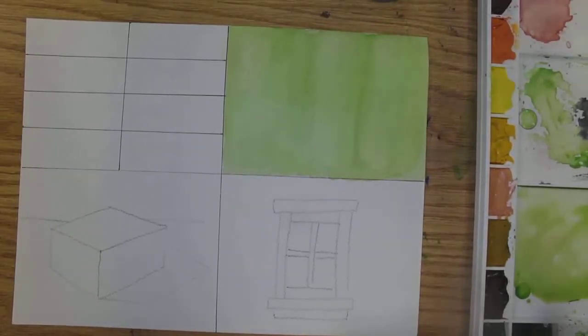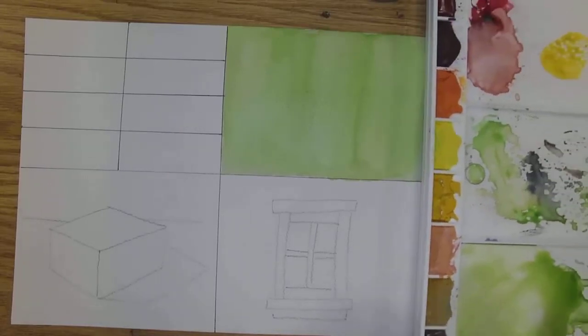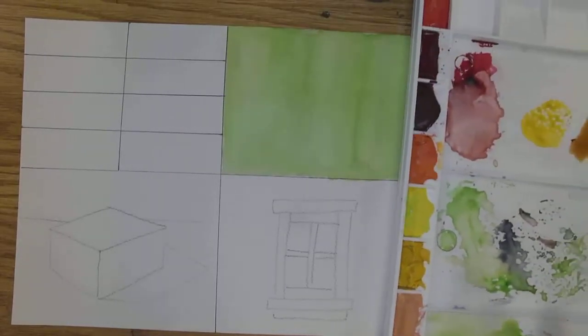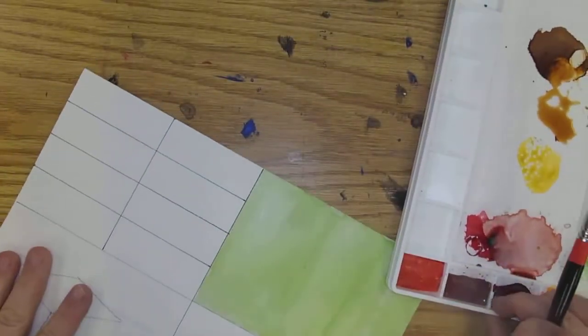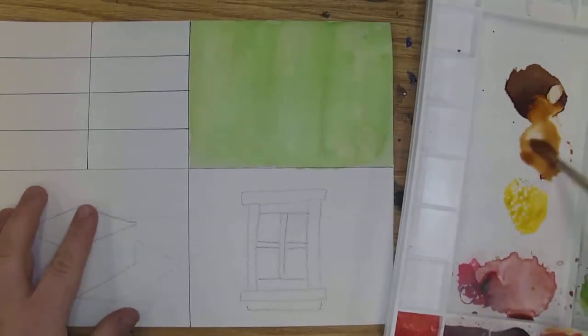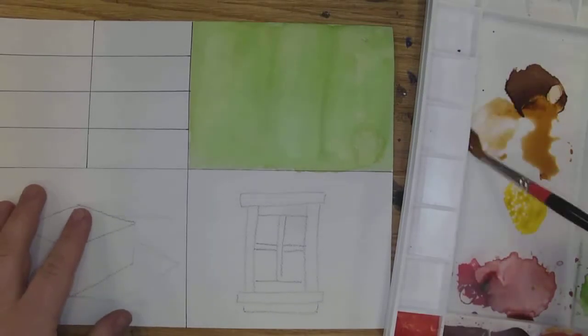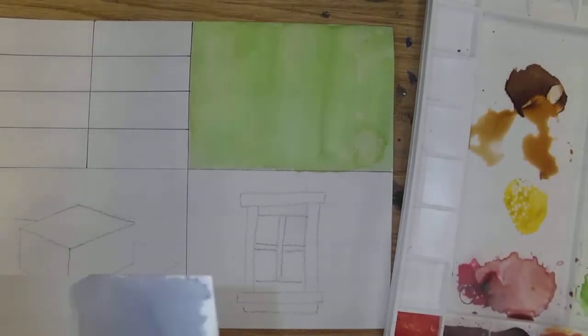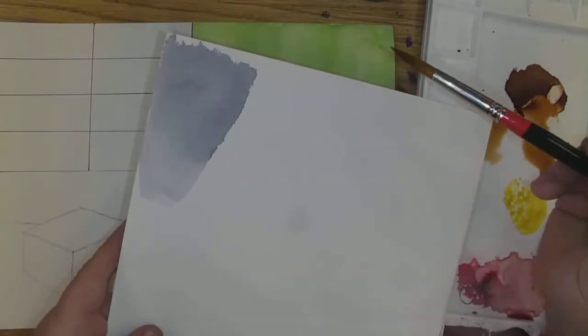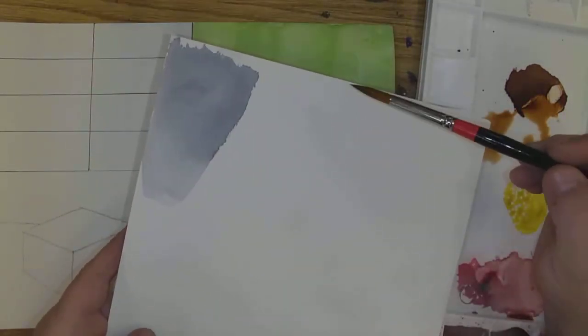Brown's not the people's favorite color, but yeah, it'll work. So I'm going to mix a little bit onto my palette over here. I've got a little bit on here, which is why I'm going to use it. Add some water to it. And it's also really handy to have a piece of scratch paper so you can test it out.